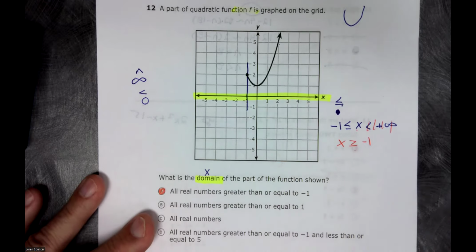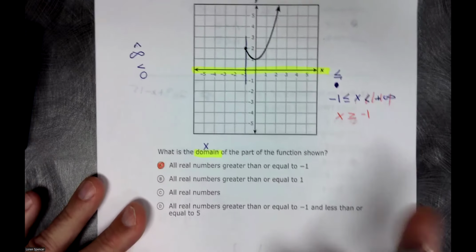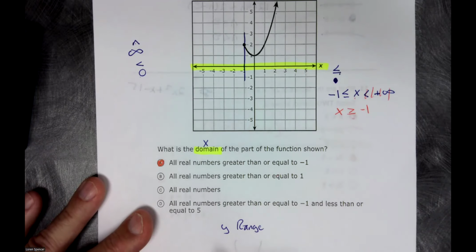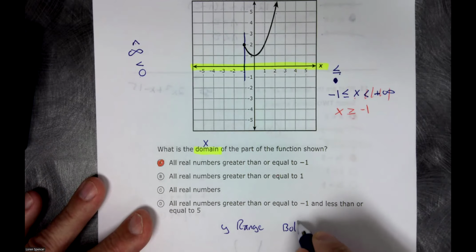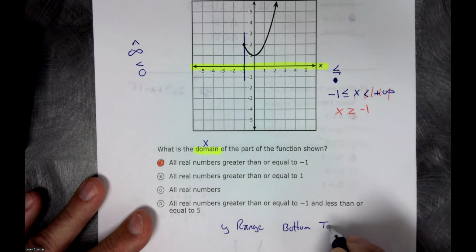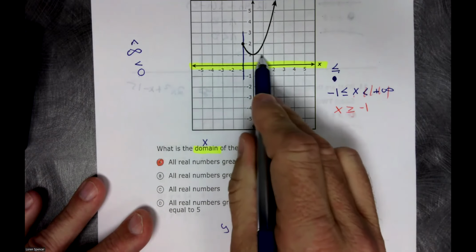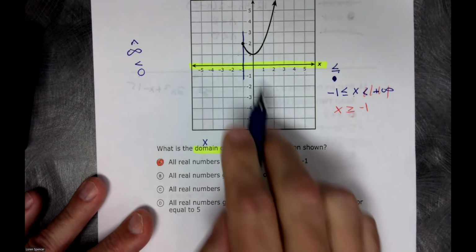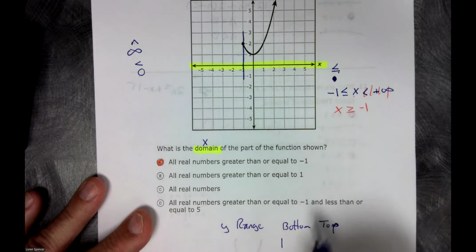Now, if they'd asked for the range, they didn't, but while we're here, we're going to talk about range. Range is the y values. Well, for the range, we start at the bottom and go to the top. The lowest part of that graph is at 1. So 1, and it's a solid, and solids get that, so less than or equal to 1.